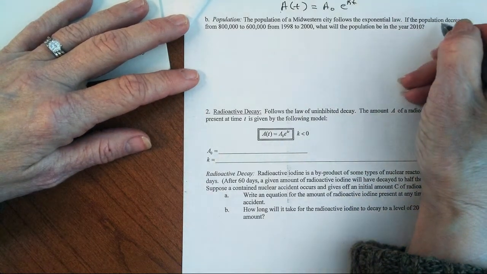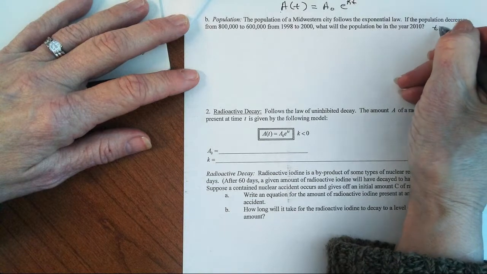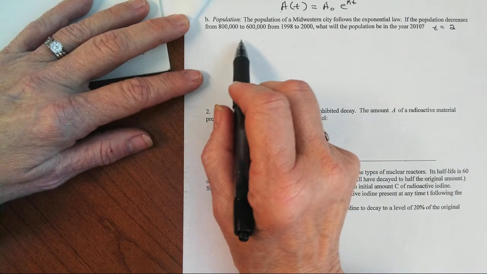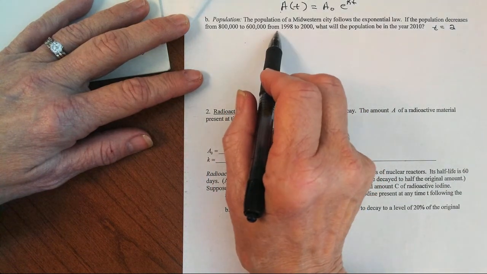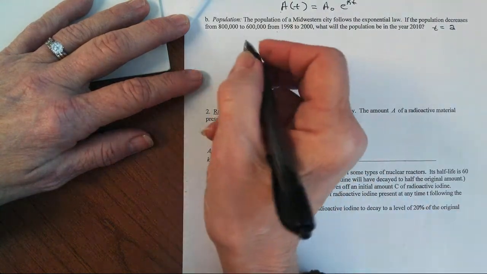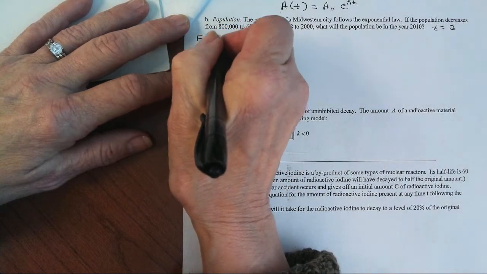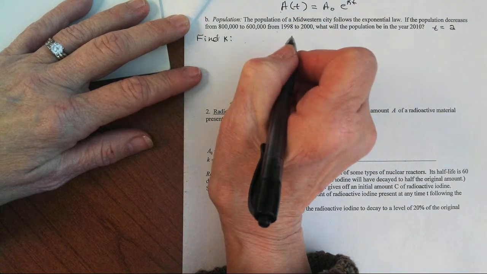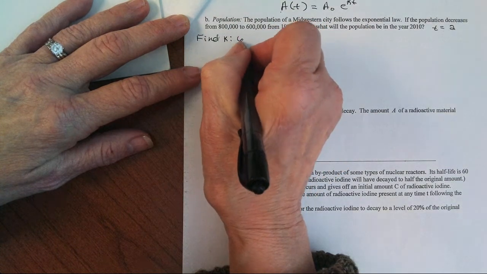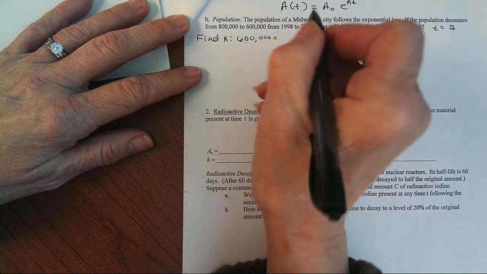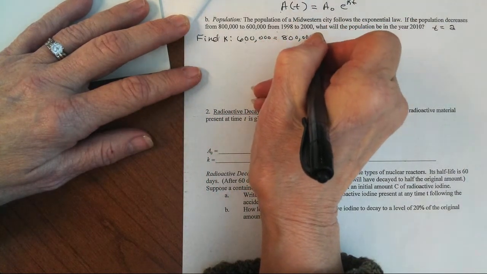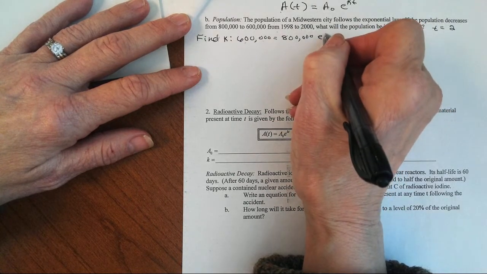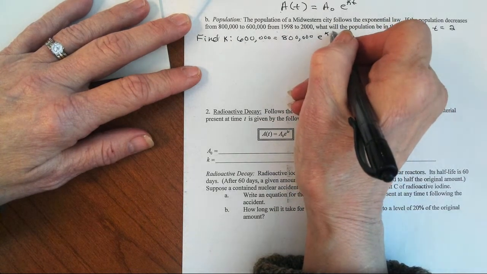So we're given some information. t equals 2 to find our constant from 1998 to 2000, and we're going to find k by using that information. The ending amount is 600,000. The beginning amount was 800,000. And that's times e to the k times the time, which is 2.